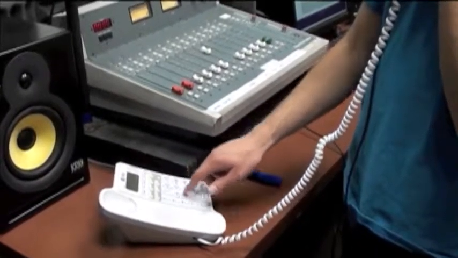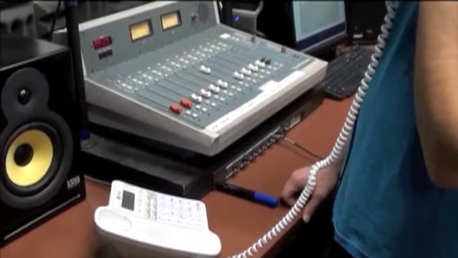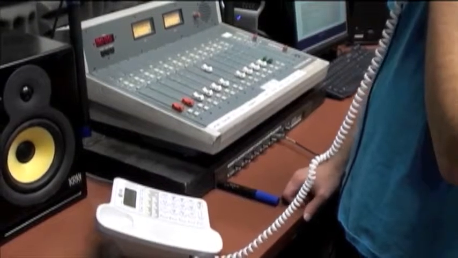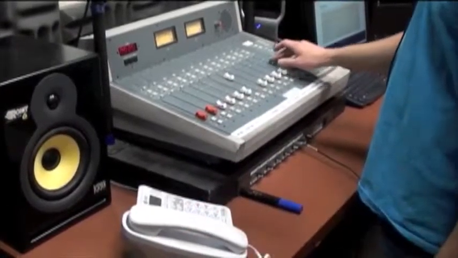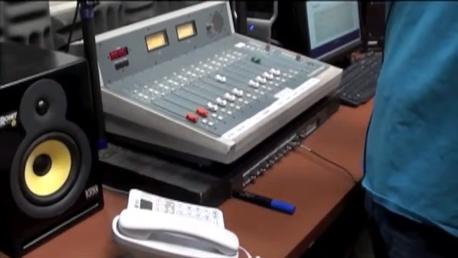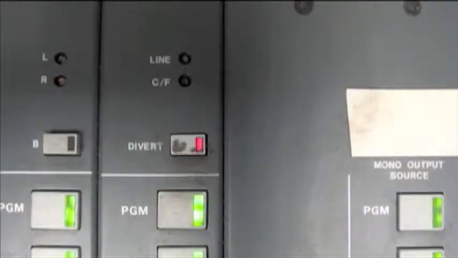To make a call on the air, cue up the phone as previously instructed with the green fader, take the phone receiver off of the hook, set it on the counter, and hit the divert button. The dial tone will come across on the air, and you can dial the number and proceed with the call. You may hang up the receiver after dialing. The divert button will keep the line open on the air.